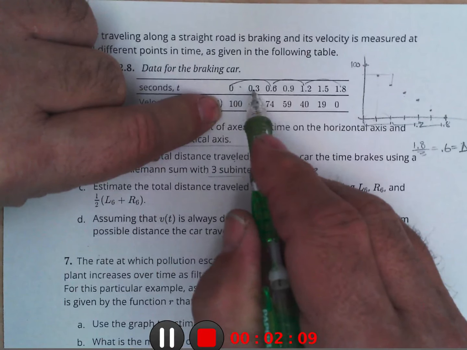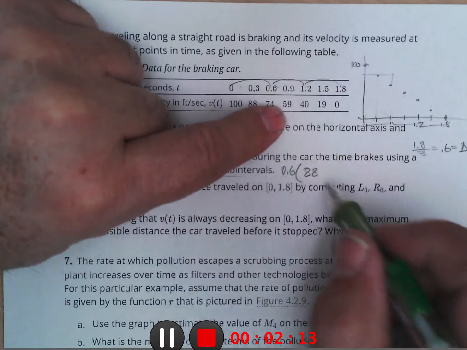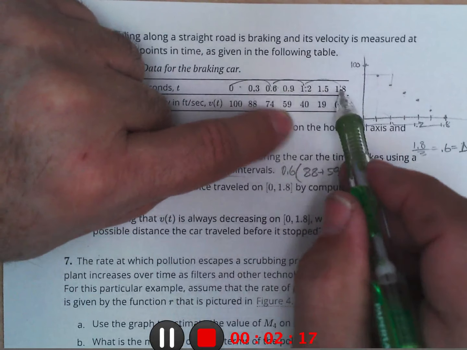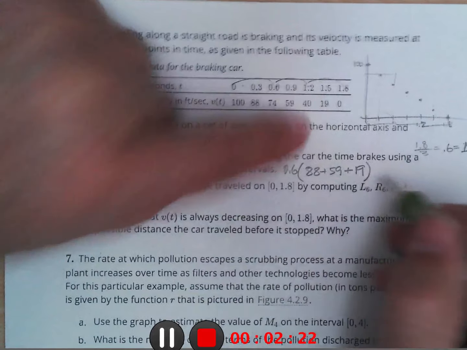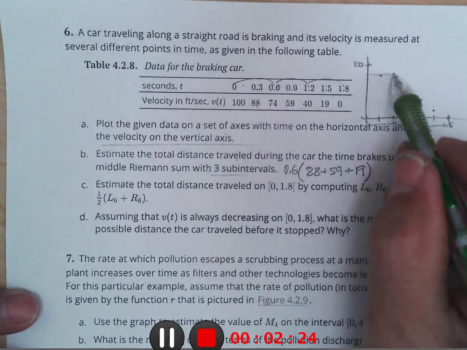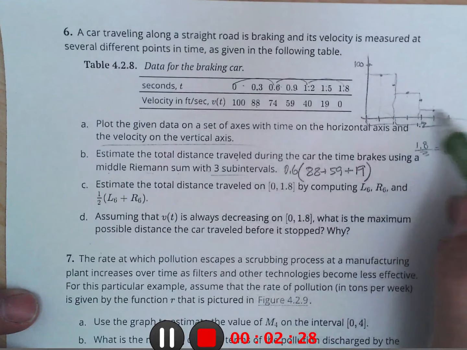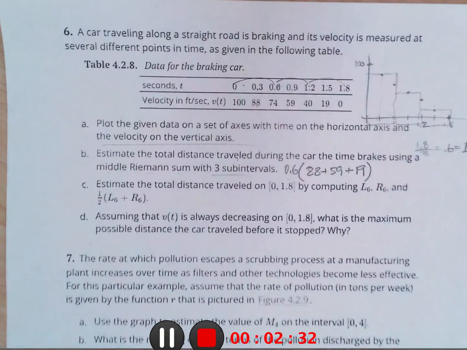Then right in the middle of this one, which would be 0.9, and that's 59. And then the middle of this one is 1.5, and the height is 19. So the height is 88, the height is 59, and the height is 19. So work that out, and that would be the answer to that one.